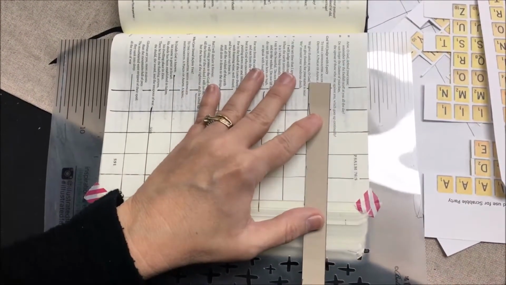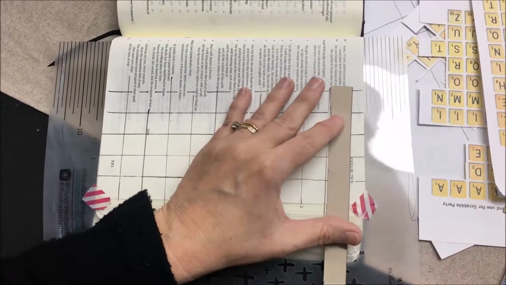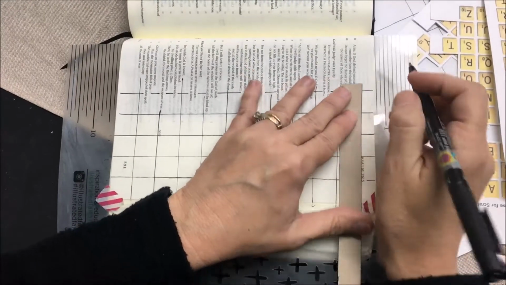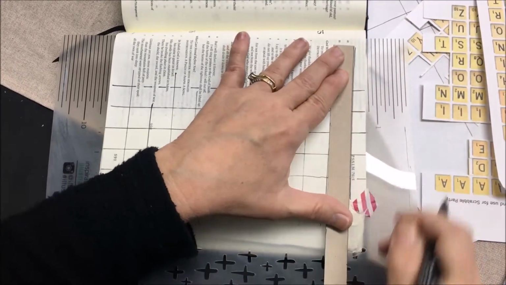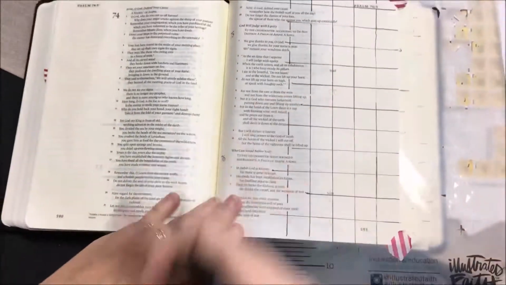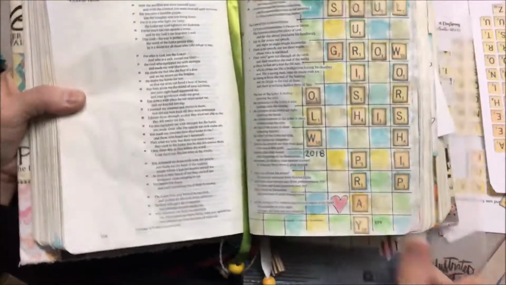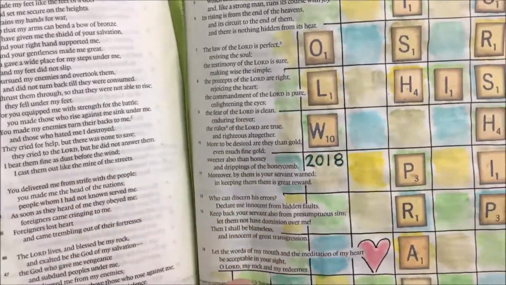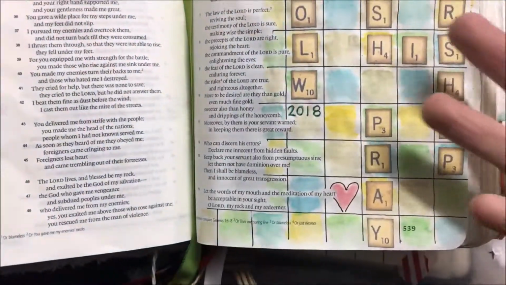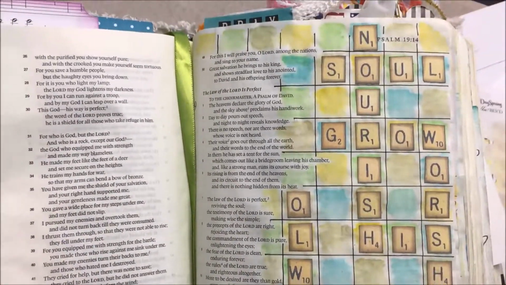Now the reason I like this technique is because it makes it look like my Scrabble board is just kind of, in fact, let's take this one all the way up here. Do you see how it looks like it makes it look like my Scrabble board is kind of blending right into my page? And I'll show you here. You see? Same thing, how I kind of drew the lines right into the text. Okay? So it just looks like it's just kind of blending in right in with my scripture.